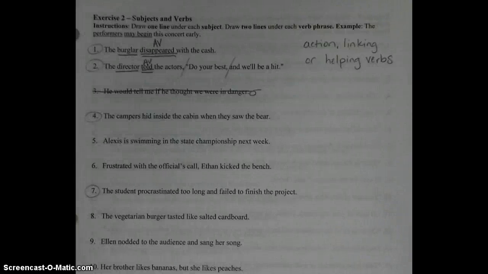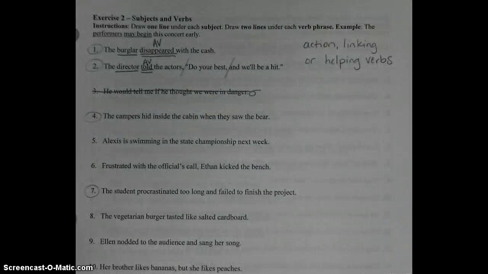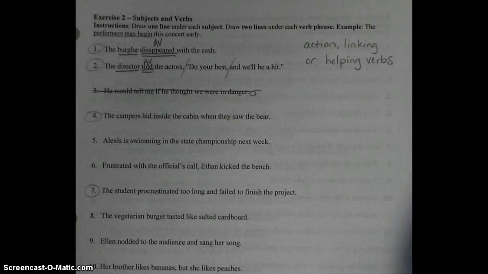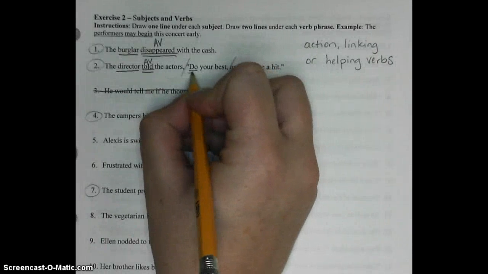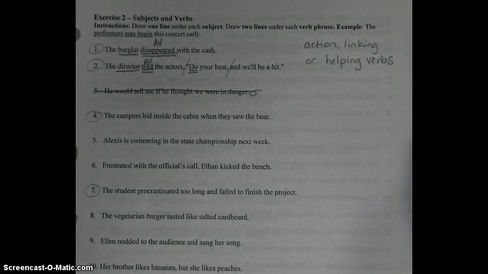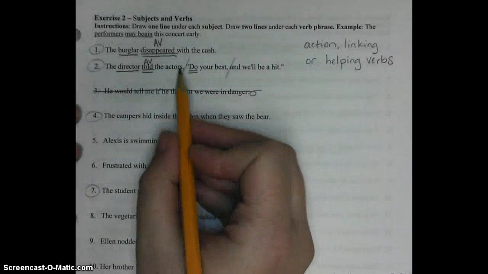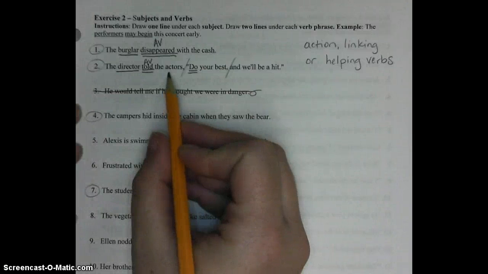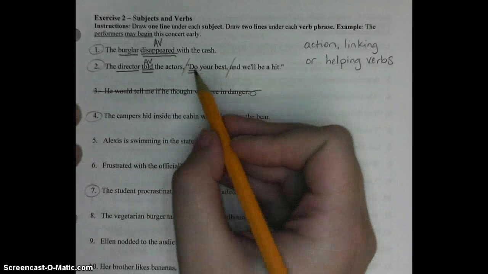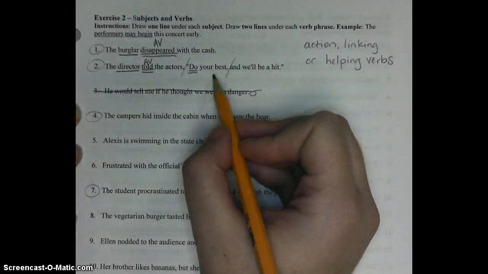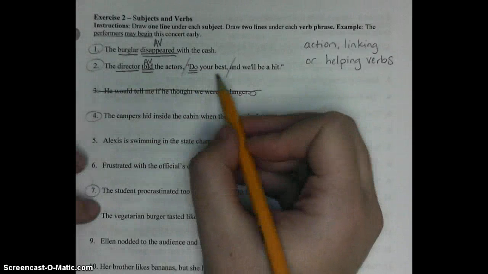In the second part of the sentence, do your best, something else is going on. First of all, you can ask yourself, what is the action happening here? What are we supposed to consider the verb? Well, the verb here is do. We run into a problem, though, when we ask who or what is supposed to do their best. Well, we know from the previous sentence that it's the actors, but the actors aren't part of this part of the sentence. So there's no subject.